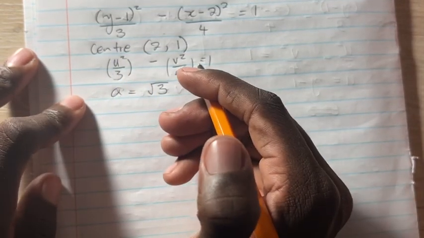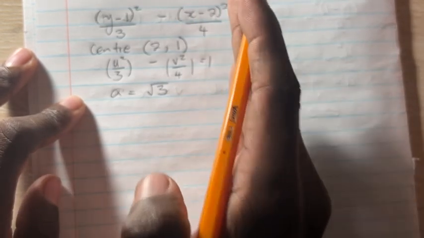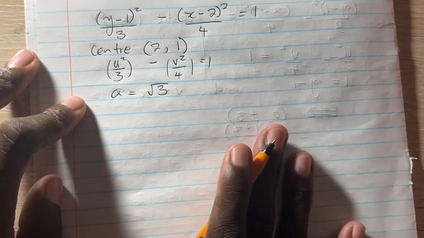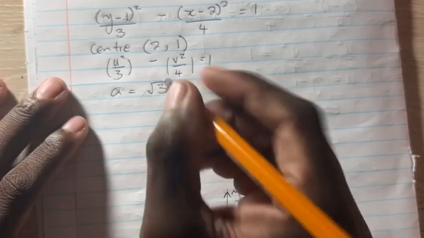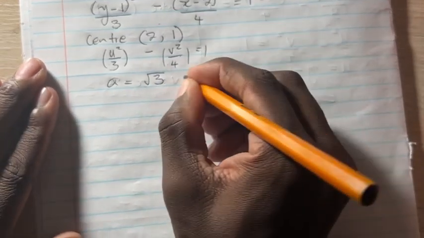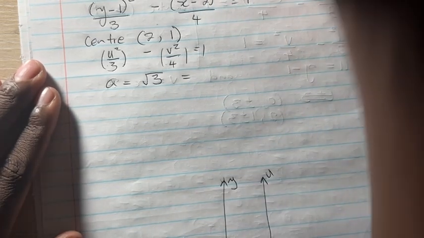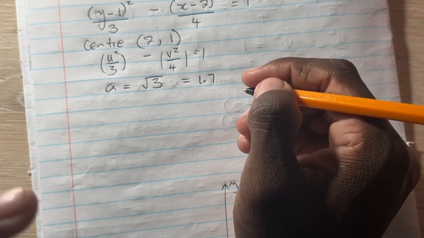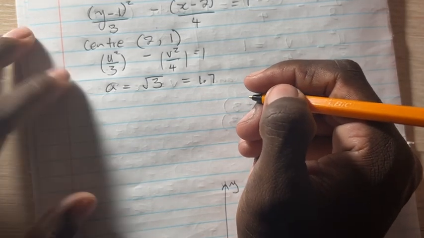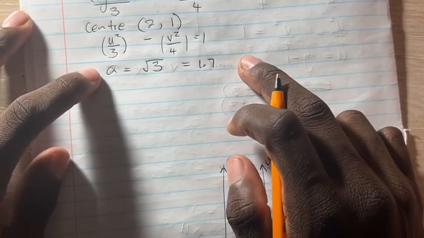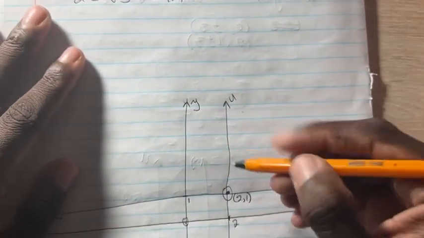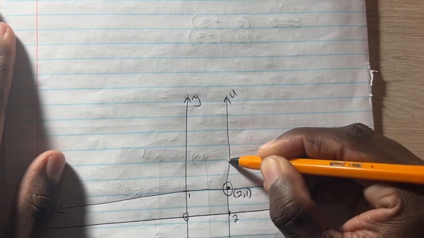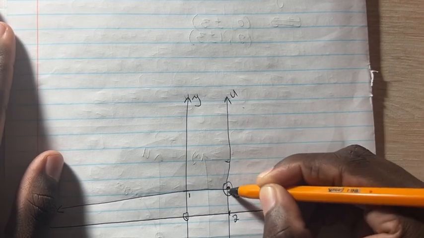What is a? Square root of the denominator with the positive coefficient, for hyperbolas. So if a is square root of 3, which they approximated for us on the question, they said we can approximate this to be 1,7. You don't have to know this by head. They gave you on the question for the specific question. Now that we know our a is basically the distance from here to the intersection and from here to the intersection, the distances are 1,7.